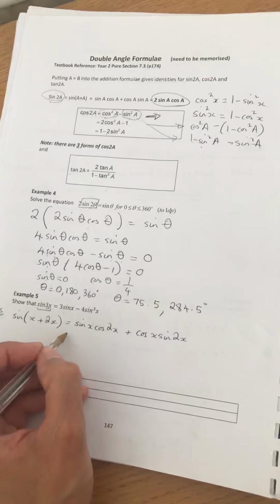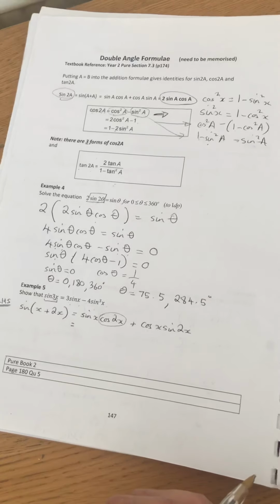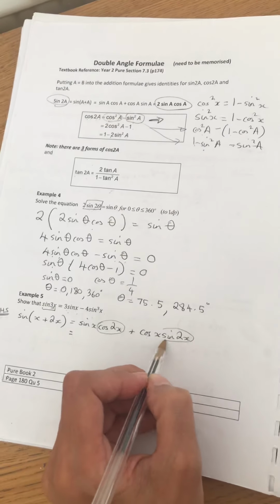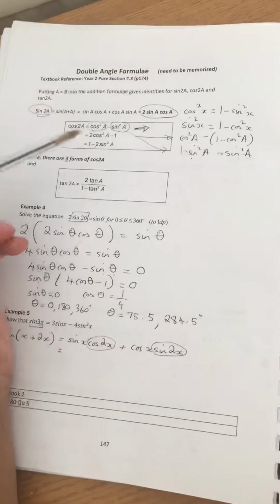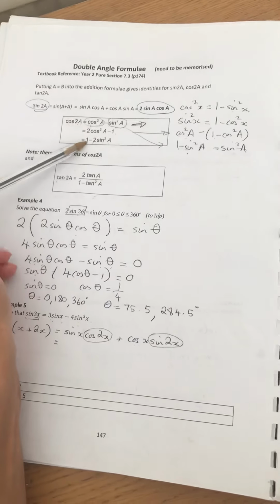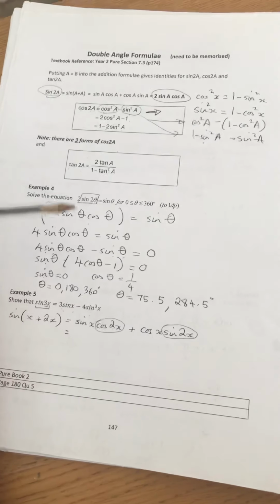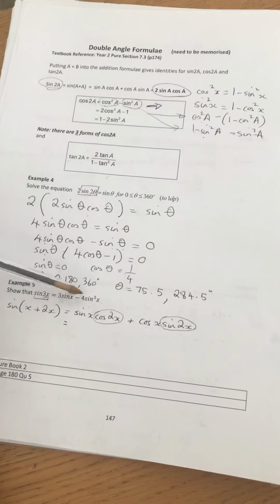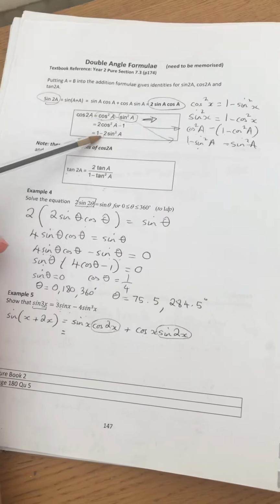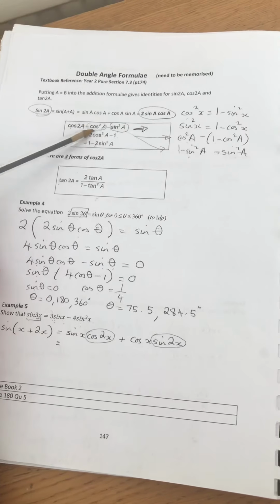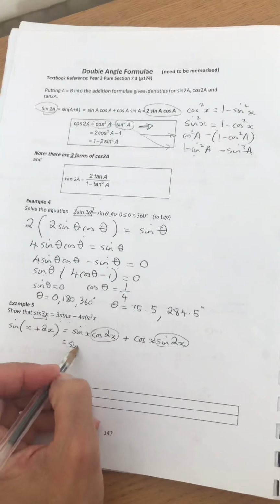So I need to replace this cos 2x. I know I can definitely replace that. And sine 2x, again another double angle, so I can replace that as well. The issue with the cos 2x is there are 3 different types of cos 2x. Which one do I use? Well, I'm keeping an eye on my right-hand side and I can see everything is in terms of sine. So of these 3, the one I will use is the one that only has sines in it, which is that last one.